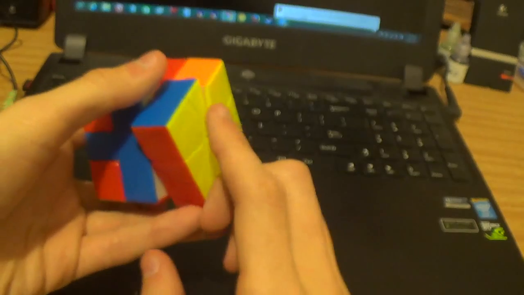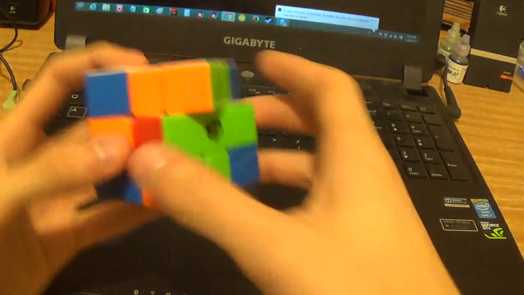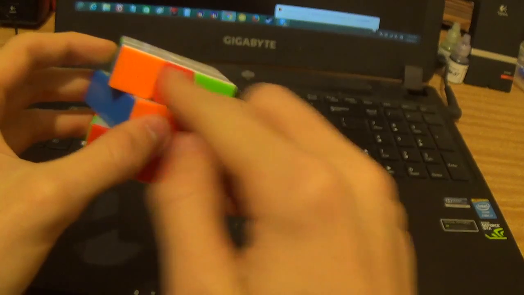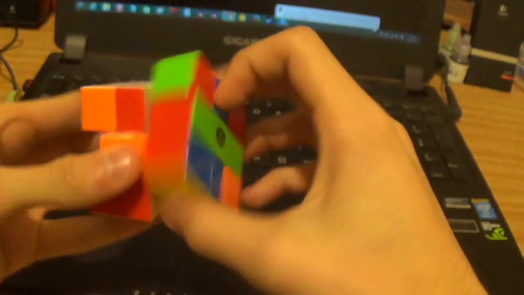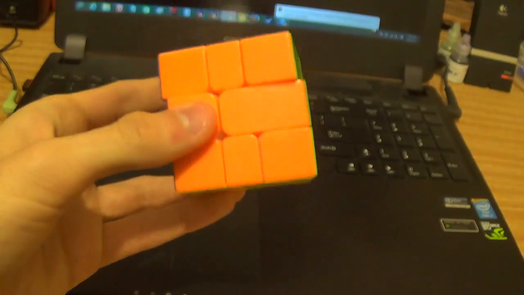Here we have J-perm on bottom, A-perm on top with a middle slice flip, so what I can do here is force J-perm, N-perm by doing a J-perm here with these two and these two, as well as these two and these two, to put an N-perm on top and then a J-perm on the right. So like that, then misalign the top, and that flips the middle, and then it's done.